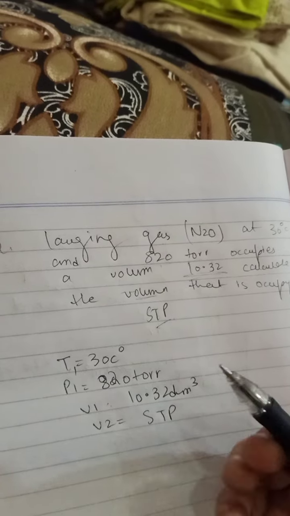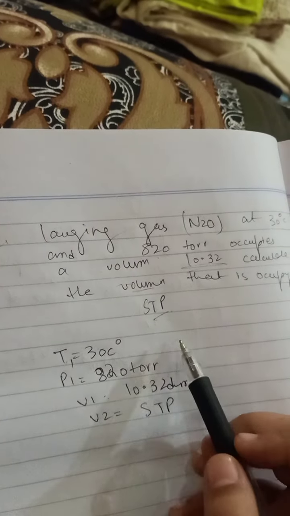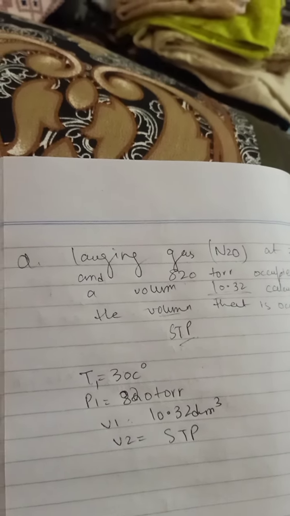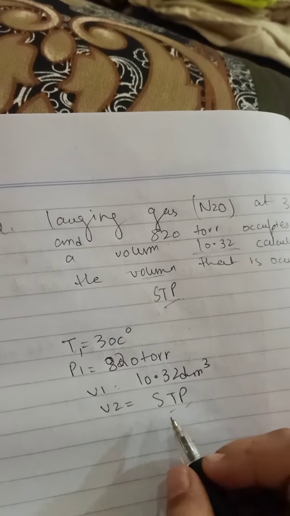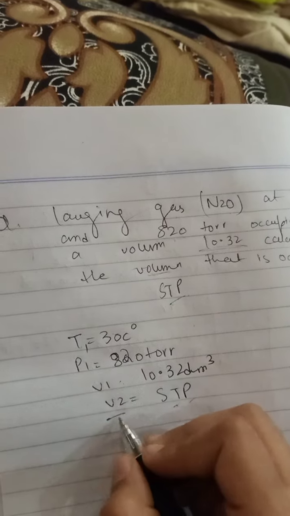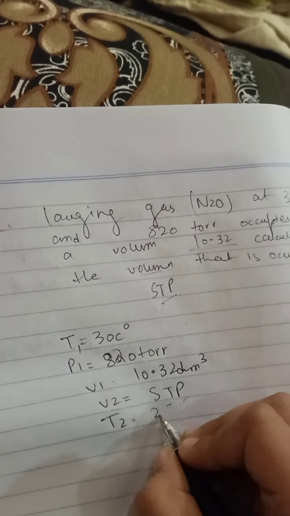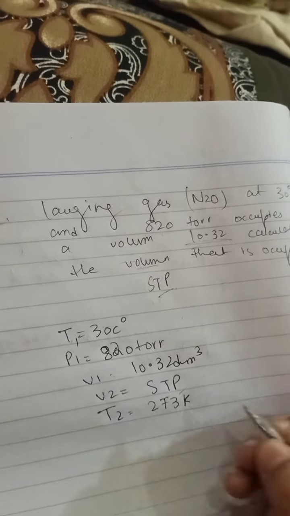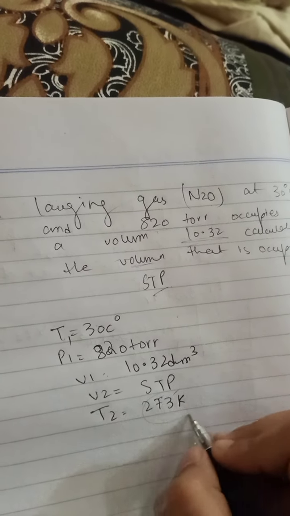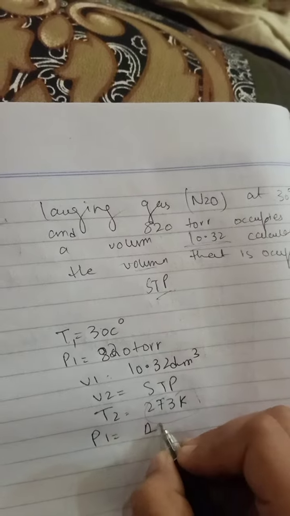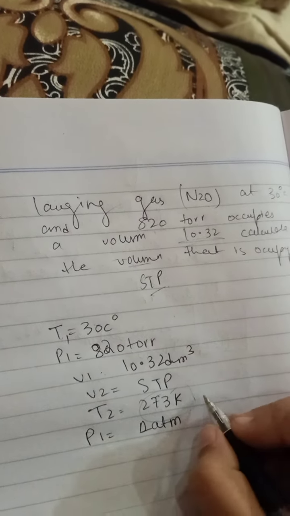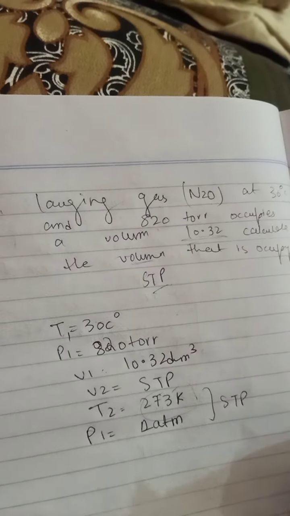First of all, let's talk about standard temperature and pressure. We can write here T2 is equal to 273 Kelvin, that is the standard unit, and P2 is equal to 1 atm. So that is STP, as you all know.